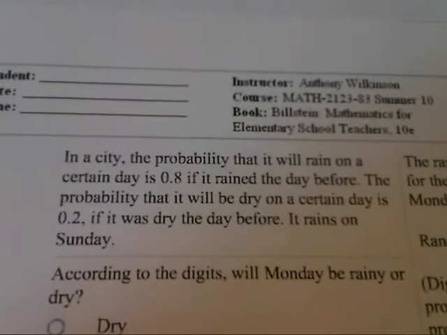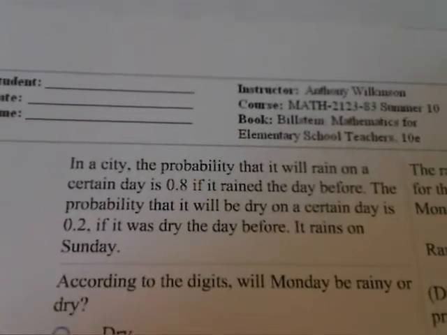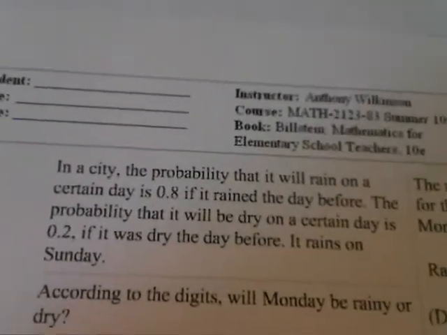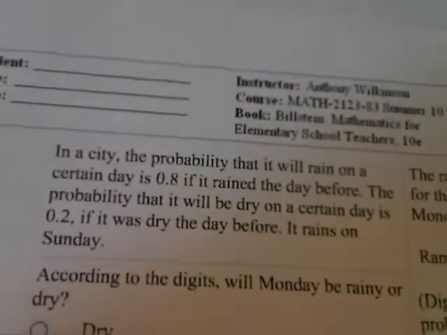Okay, we'll look at some of the problems that are in section 9.3. I'm only going to look at 3 problems, like this first one.